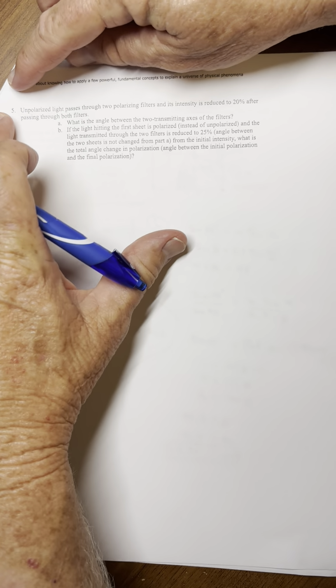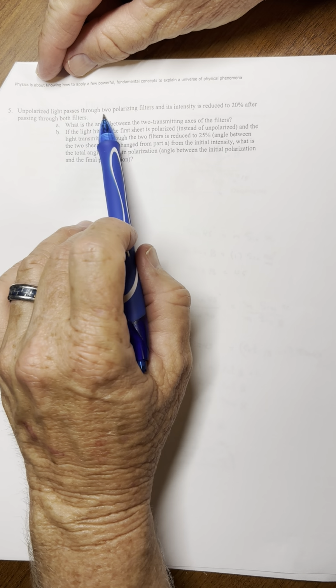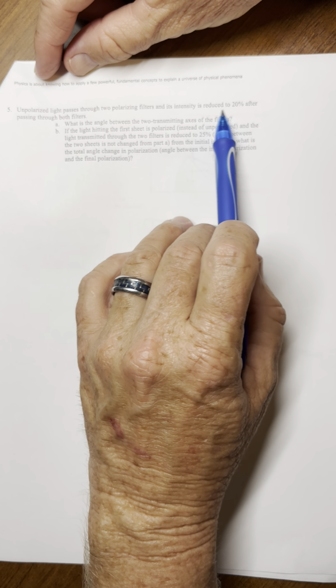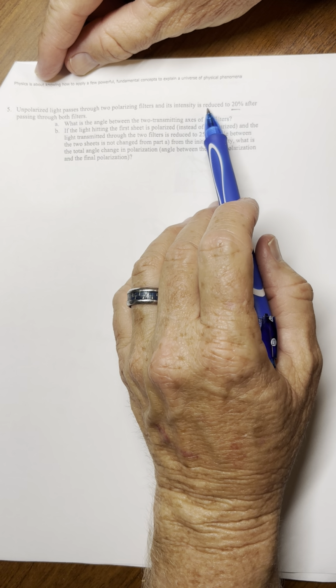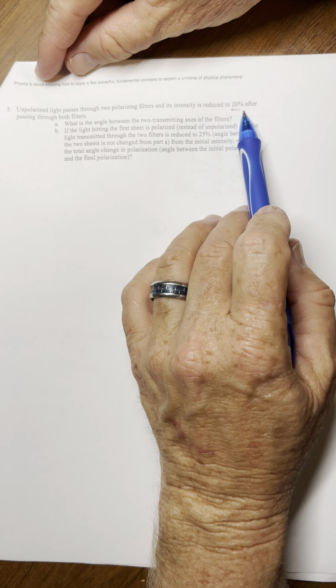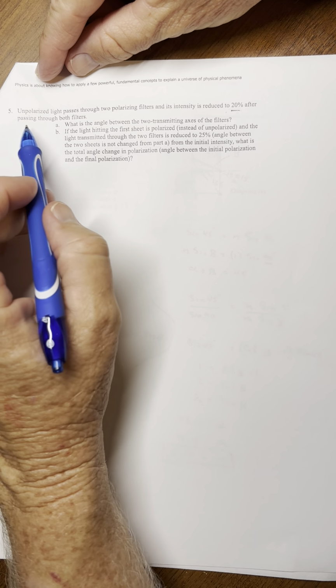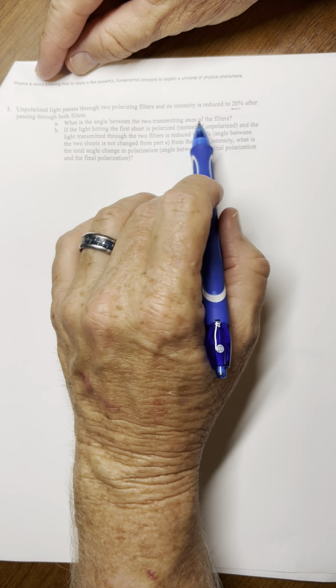And the last one, out of chapter 38, has to do with our polarizing filters. I guess we start with unpolarized light passed through 2 polarizing filters, and its intensity is reduced to 20%. Now, let me read that carefully. It didn't say reduced by 20%, it's reduced to 20%, as it passes through both filters. What is the angle between the 2 transmitting axes?